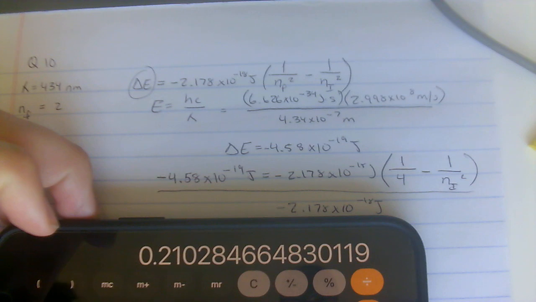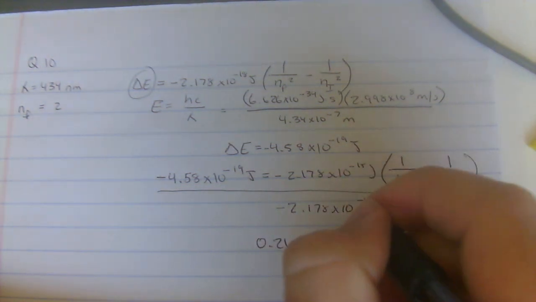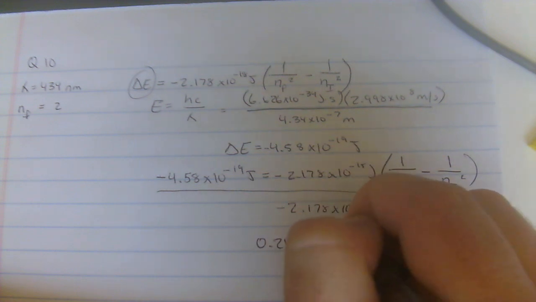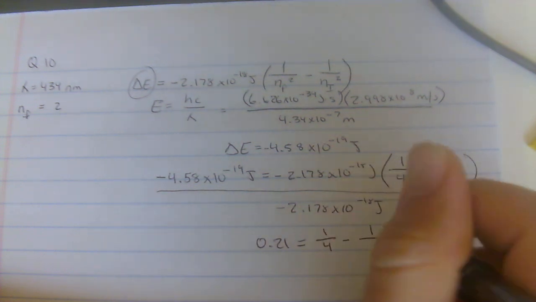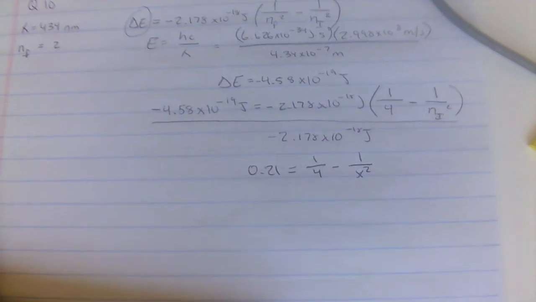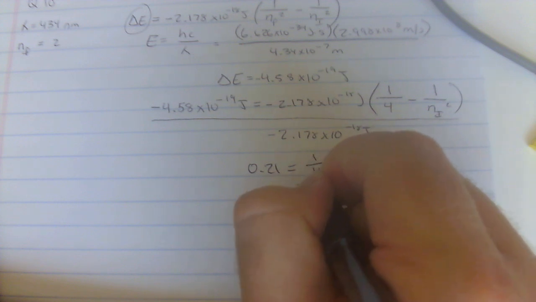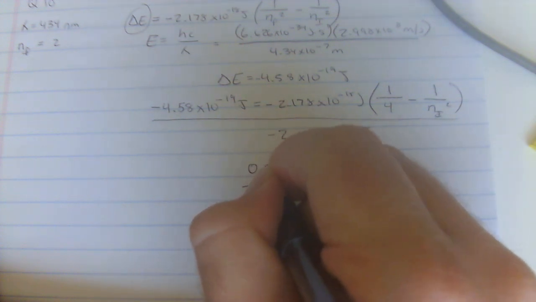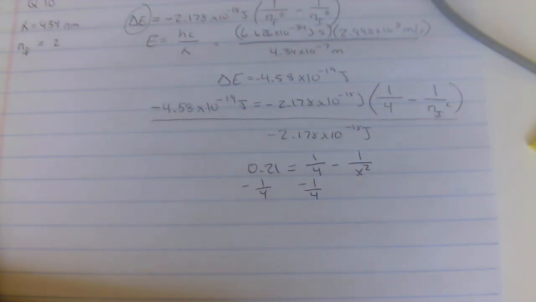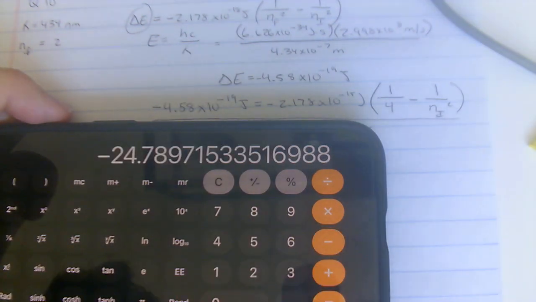So 0.21, and that is equal to 1/4 minus, I'm just going to put an X because it's algebra, but that's my initial state. All right. Now we can go ahead and do the algebra. So we have 1 over 4 minus 1 over x squared, so 0.21 minus 0.25.